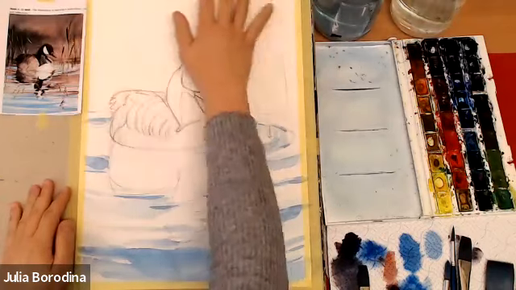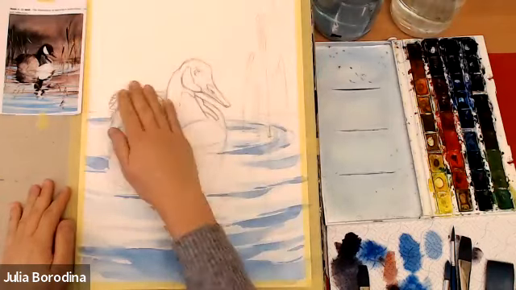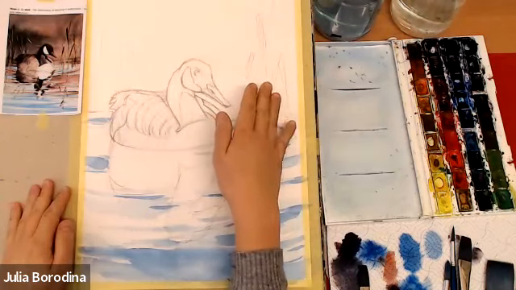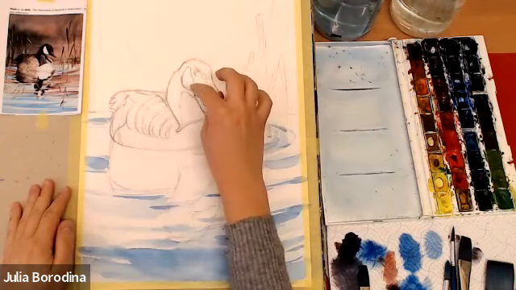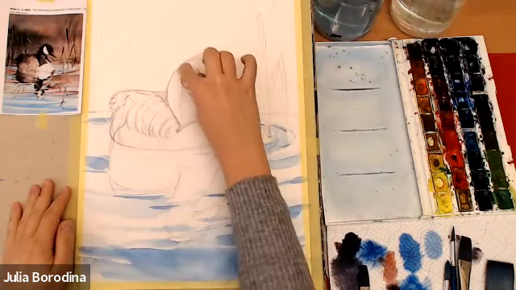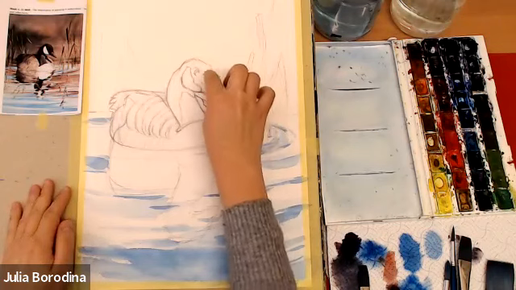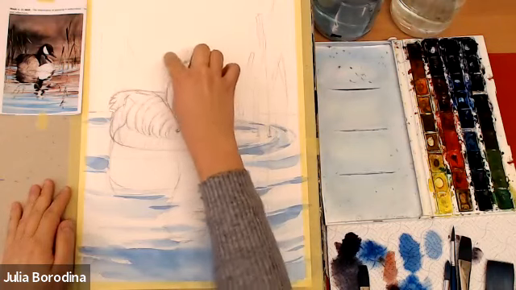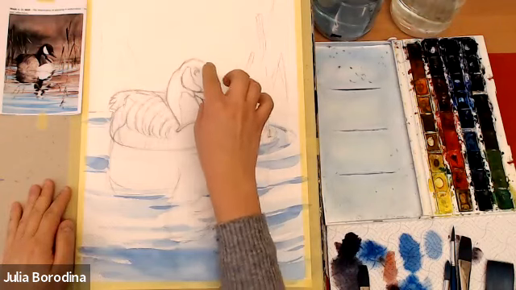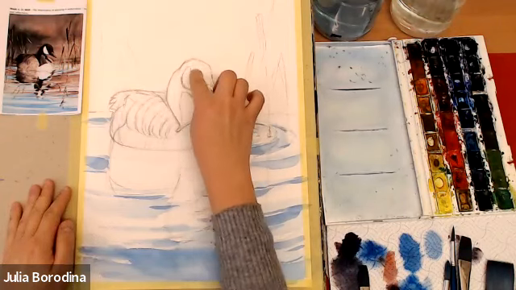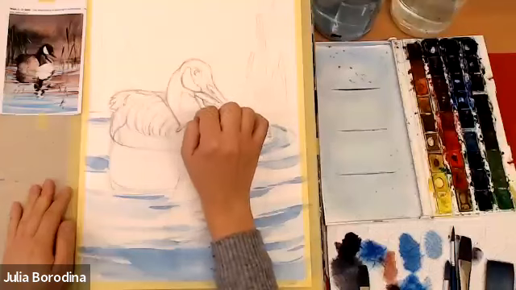So I'll put some water over all of that space, except I'll come really close to the shape of the bird. I'm not too bothered if the color goes over the bird, because I'm going to have a very dark neck, very dark head, but I don't want it to run into the white pattern on the head.